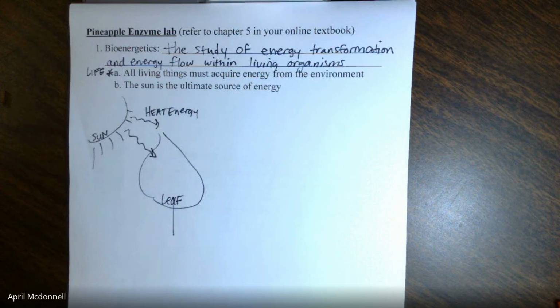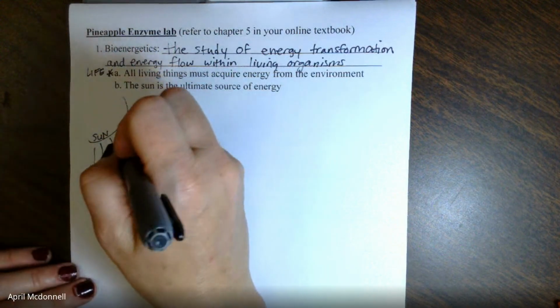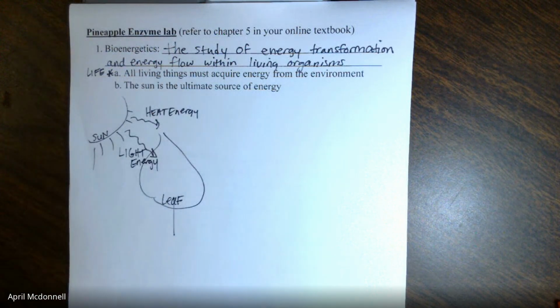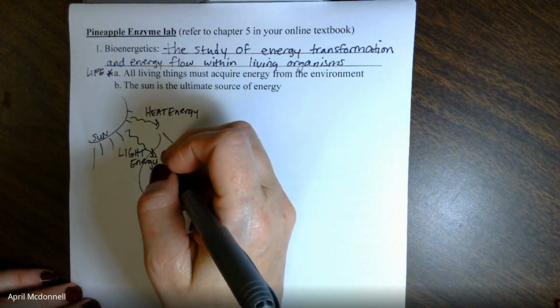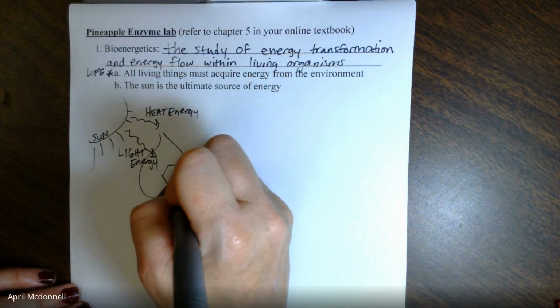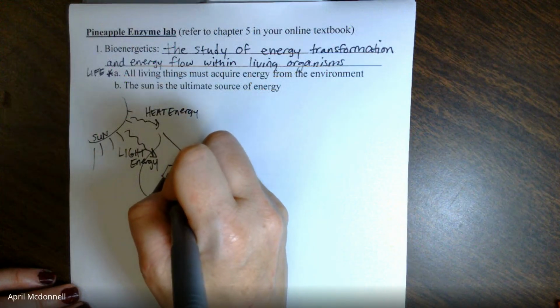Let's draw a plant, which represents a photosynthetic organism, specifically the leaf of the plant. The type of energy that the sun radiates that is important for the plant is called light energy. Some of the light energy that the leaf is exposed to is going to be absorbed and used to produce an energy-rich molecule, which we'll call glucose.